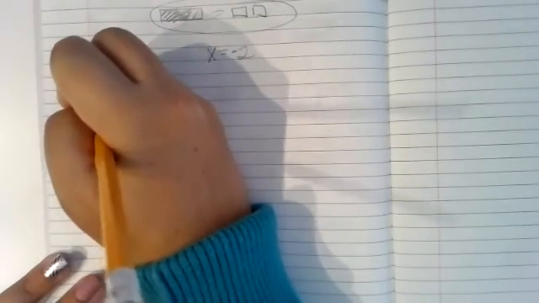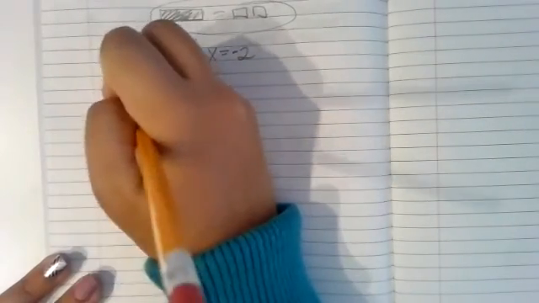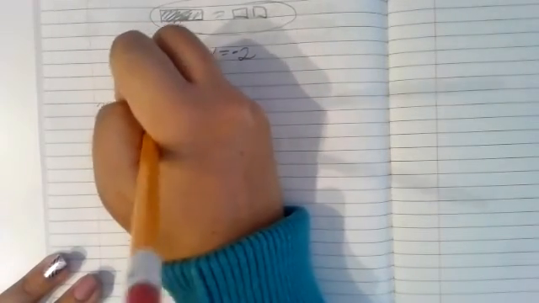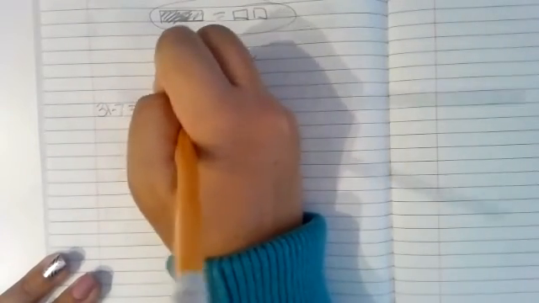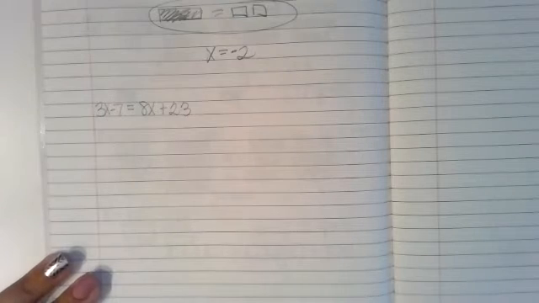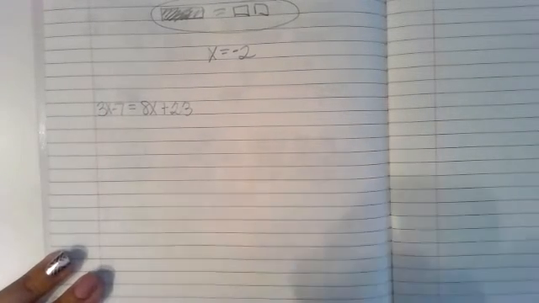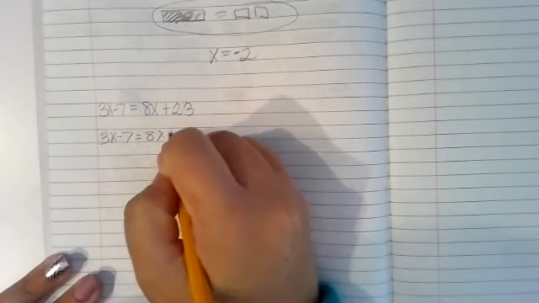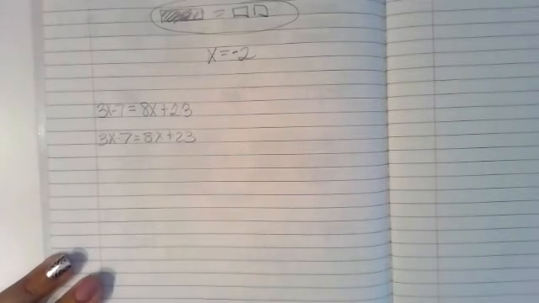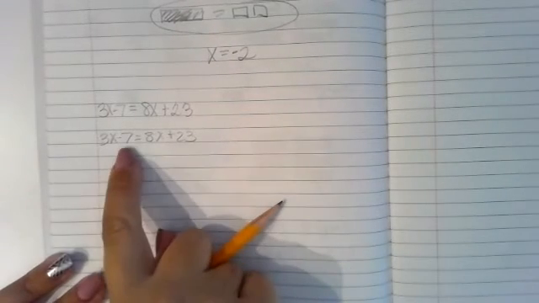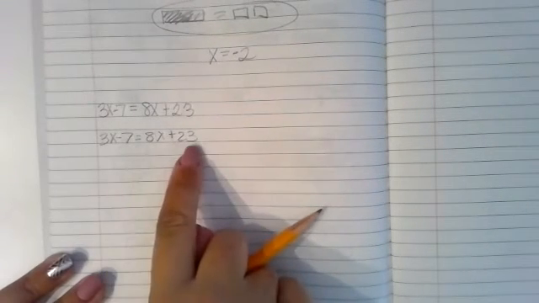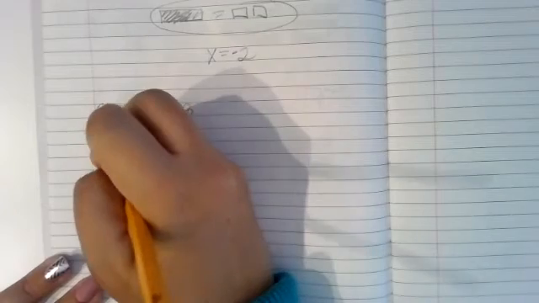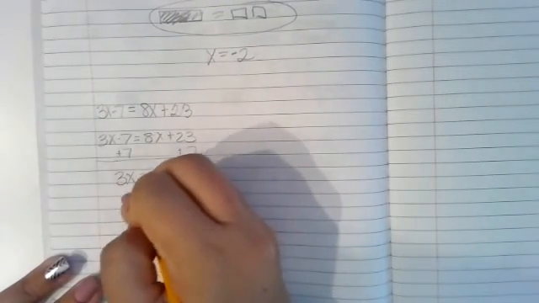So here's my next example. I have 3x minus 7 is equal to 8x plus 23. Okay. I like to always rewrite my problem. I never want to use the original problem to start my math. So first thing I'm going to do is move all my constants to one side. I'm going to move this 7 over to this side by using the inverse. So I'm going to add 7 to both sides. I'm left with 3x equals 8x plus 30.